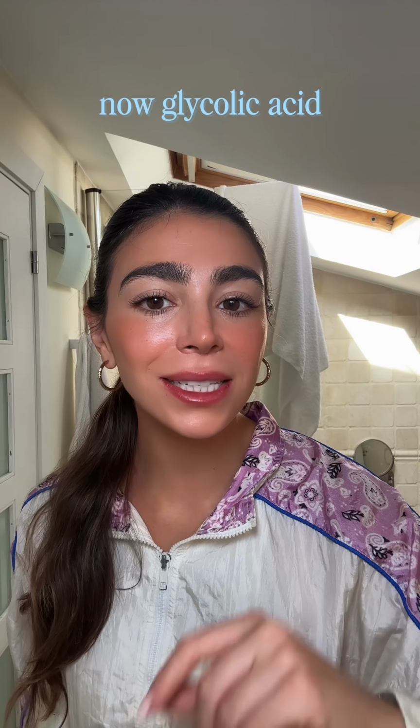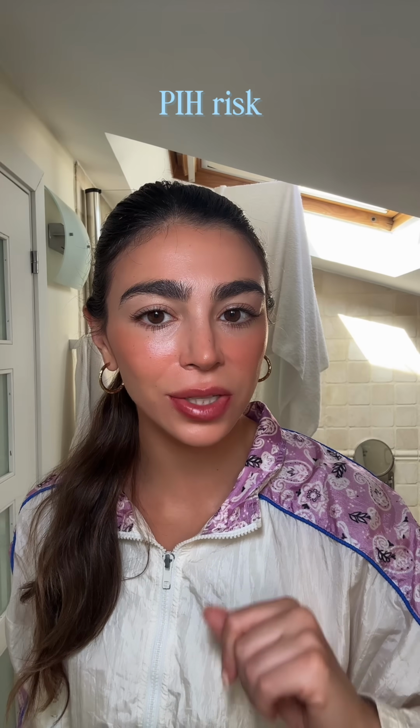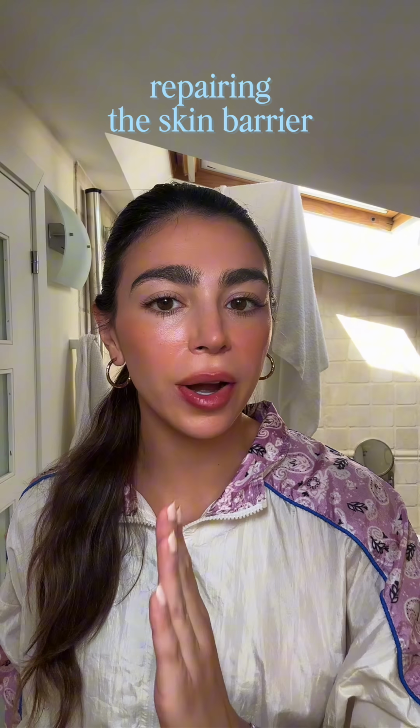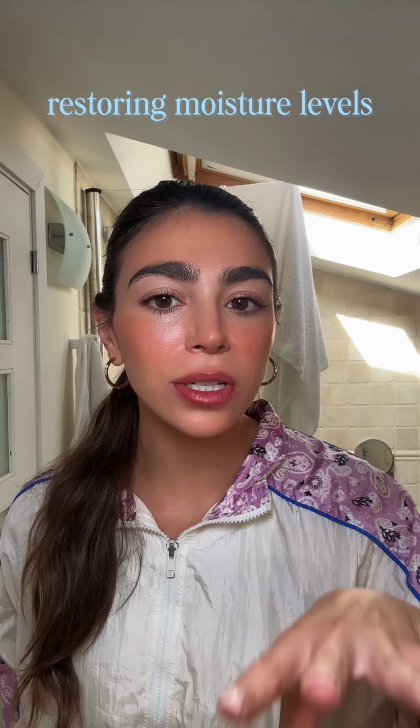Now, glycolic acid does pose the biggest hyperpigmentation risk when it comes to darker skin tones, specifically Fitzpatrick scales 4 to 6. So you want to be super mindful here, okay? You also want to be super mindful when it comes to using it on super sensitive skin, anybody who has an impaired barrier, anybody who's really dry and/or dehydrated. And so you want to focus on repairing the barrier first, restoring the moisture levels in the skin.